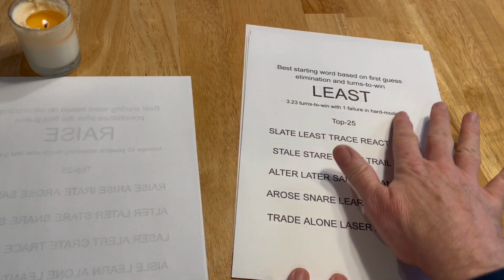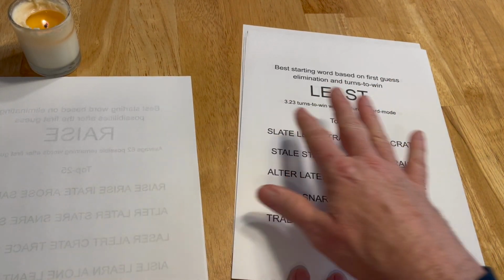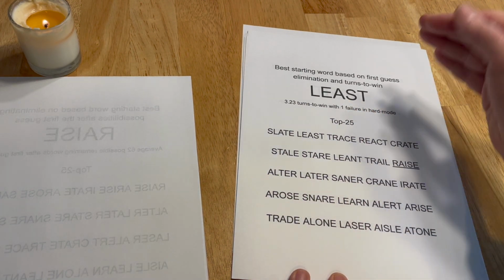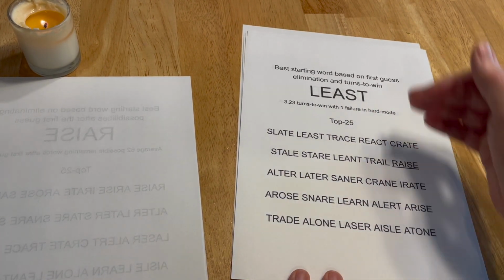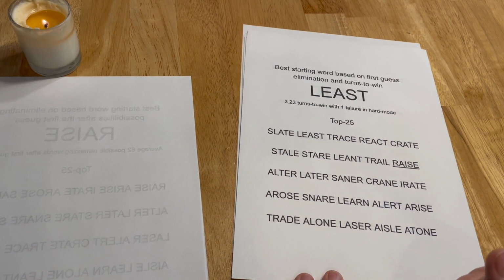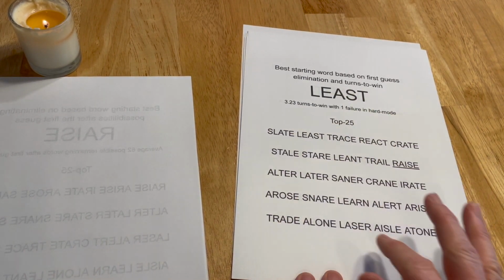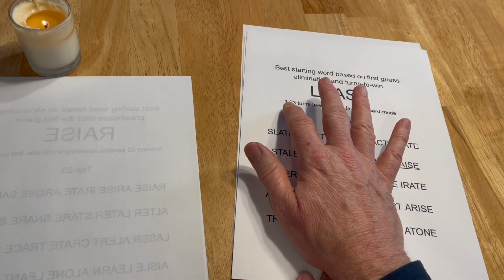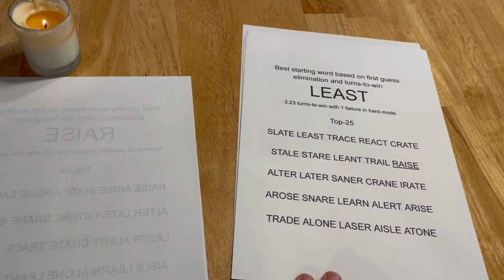And when we do that, so now we take that top 100 words and we play Wordle for every single Wordle game. For each of those words, we get back an average number of turns to win.